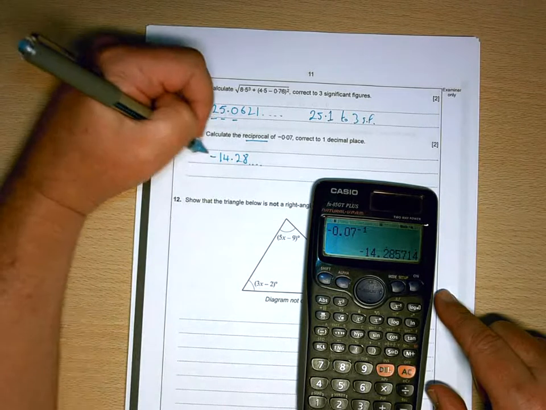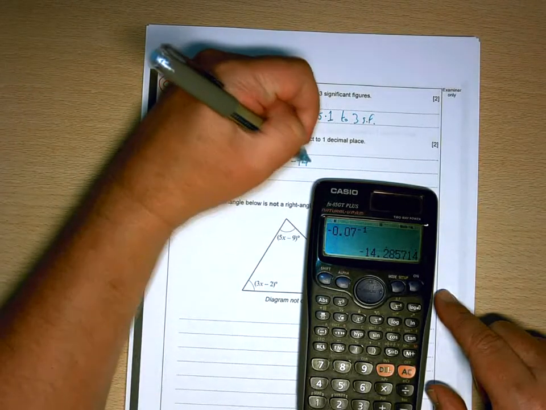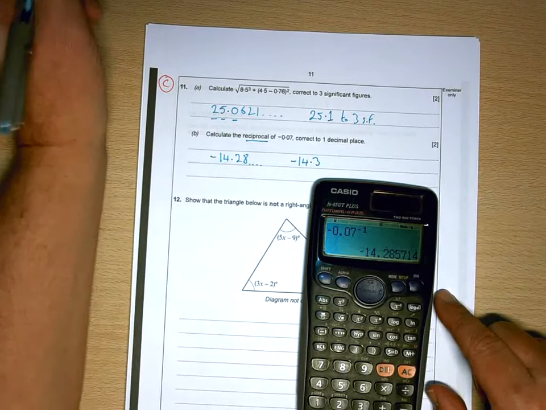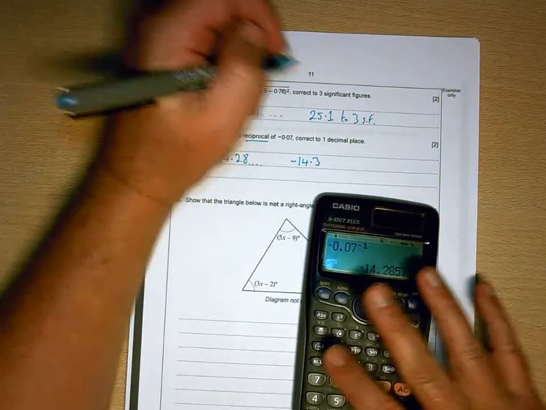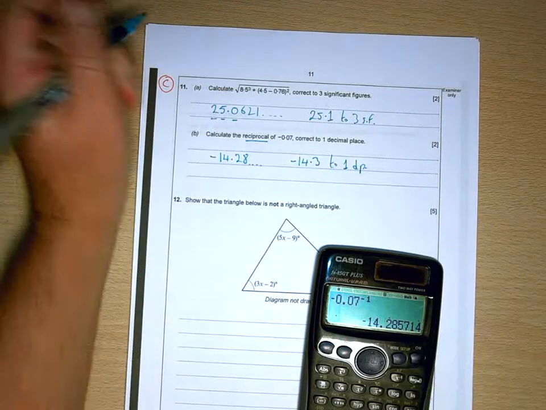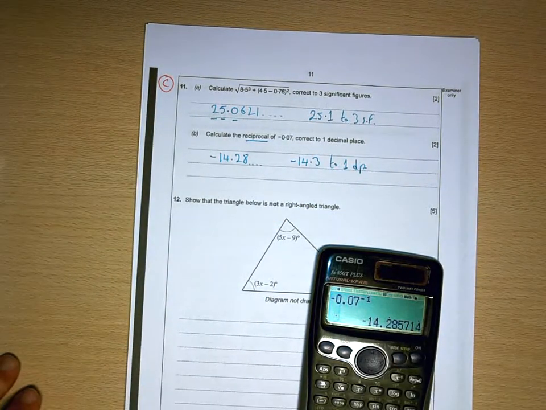So to one decimal place that would be minus 14.3 because the next decimal place over is bigger. So to 1 dp. I just lost my mark scheme.